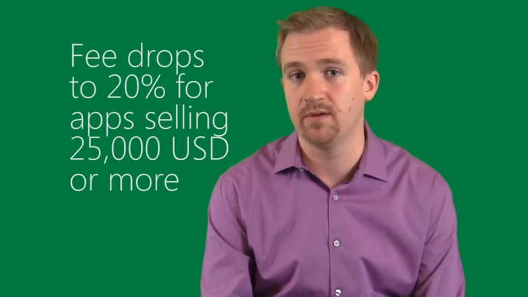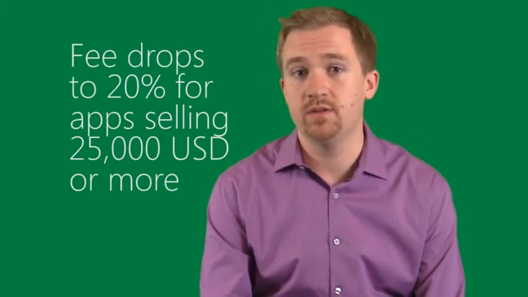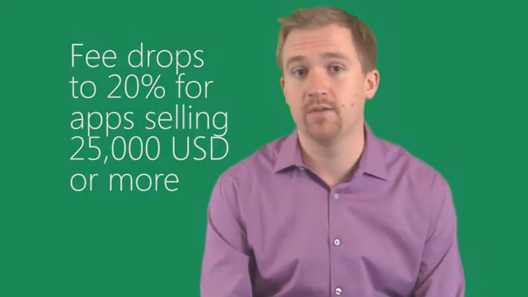This store fee is calculated on a per transaction basis as well. These fees are based at 30% of the app price until the app being sold reaches $25,000 or equivalent of lifetime sales. Once the sales goal is reached, the fee drops to 20% of the app price. Note, this calculation includes both your app and in-app purchases made through the store.